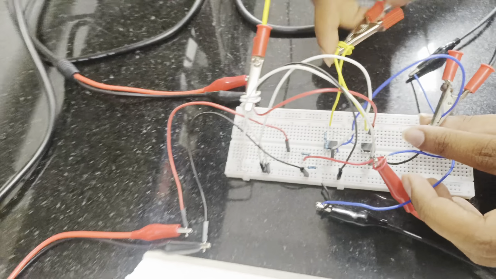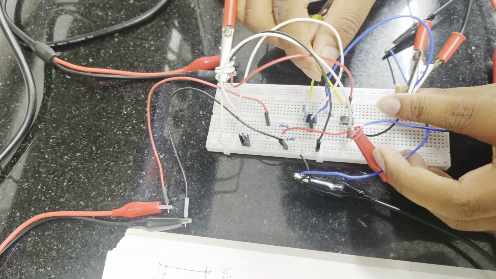by using the power supply. So we have connected a power supply of plus 12 volts and minus 12 volts, which I have connected to both op amps, and the negative is connected at the fourth pin and the positive is connected at the seventh pin.